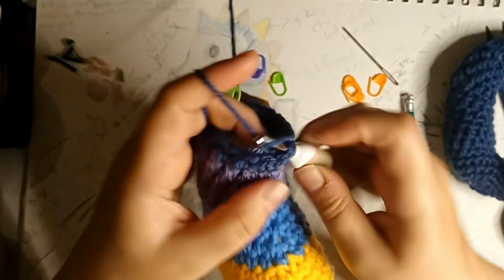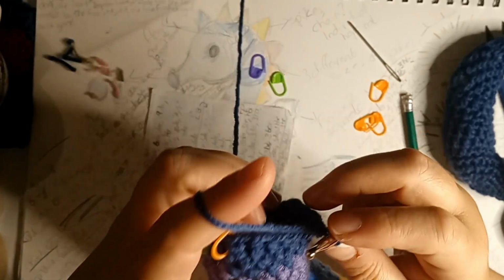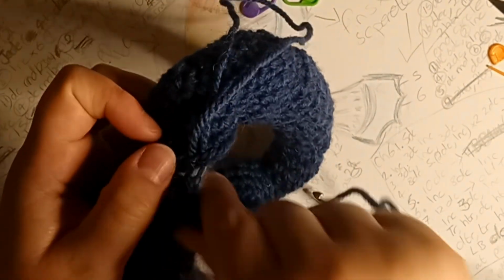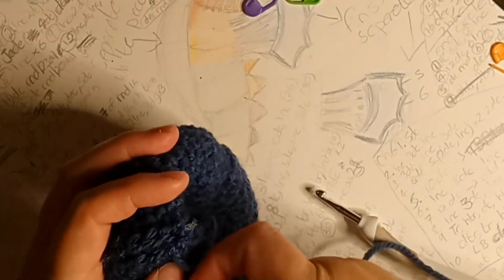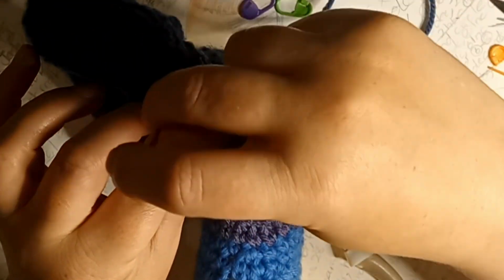So here I'm just adding a few extra rows to the base of the seahorse before attaching the tail, just running some slip stitches through it.